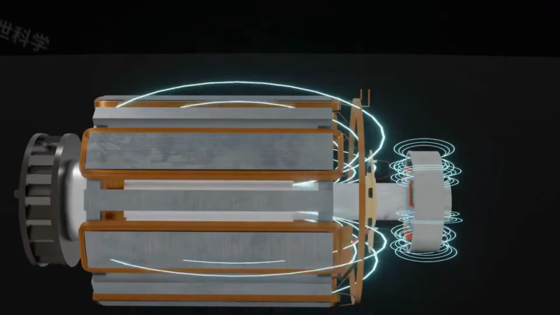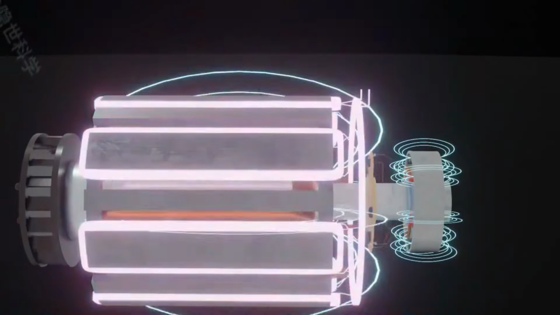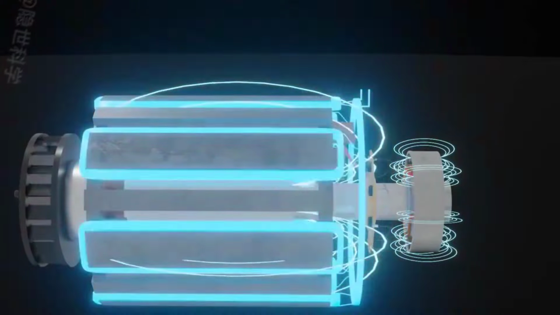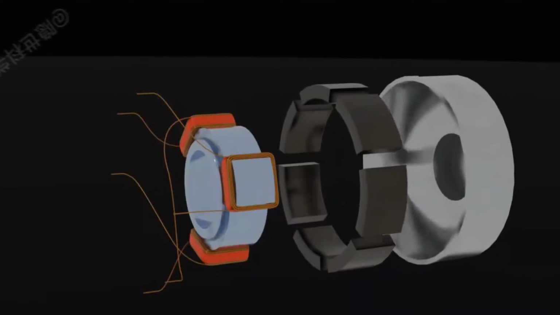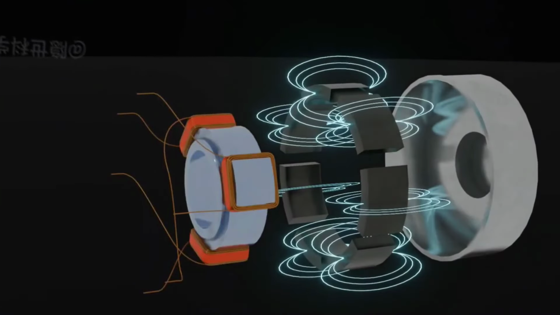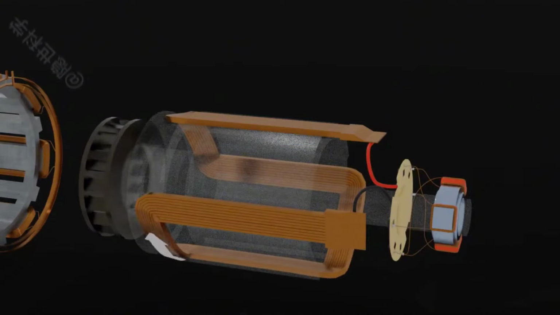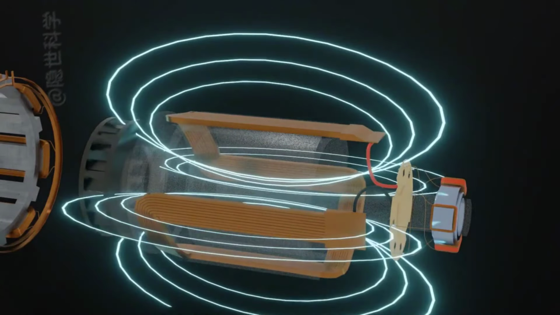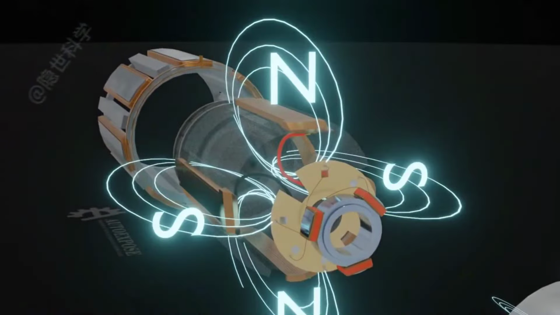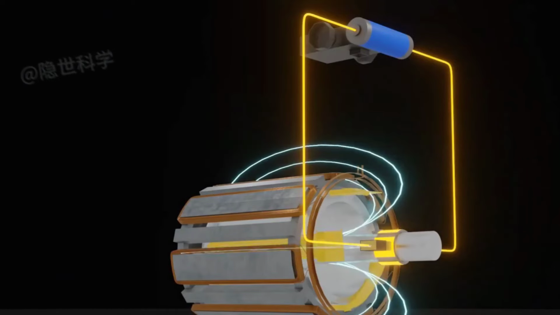The man who invented the generator was a genius. How did he generate electricity? The concept of generating electricity in a generator uses electromagnetic force. Its basic principle comes from Faraday's law. This law explains that when a magnetic field interacts with a coil, an electromotive force is generated.